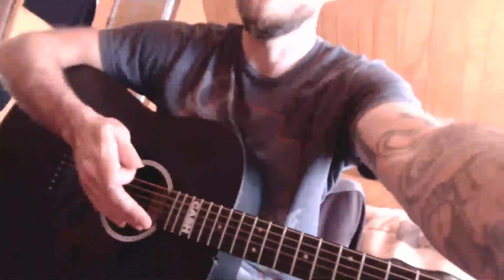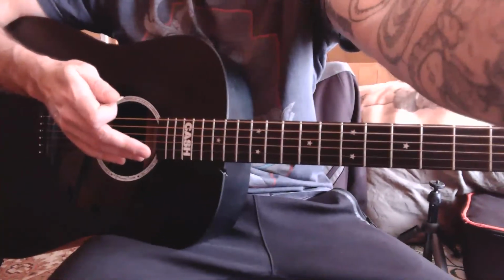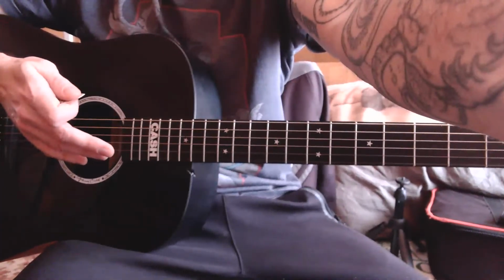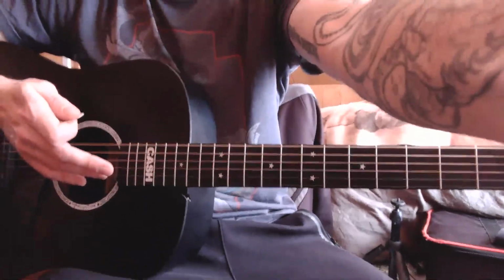I could use both of my hands to do that. It doesn't have to be one or the other. Guitar is a very nuanced instrument.